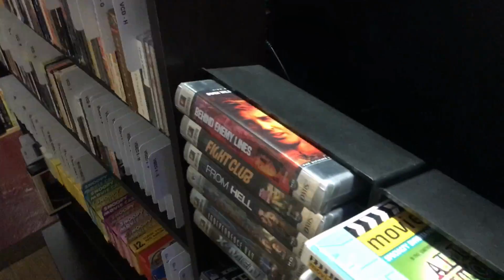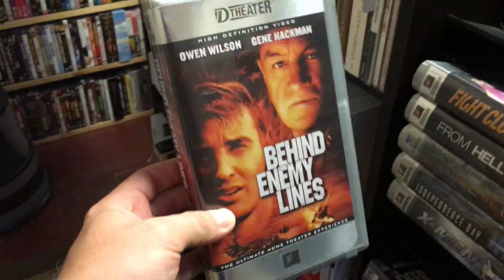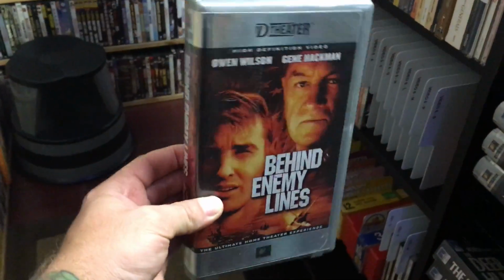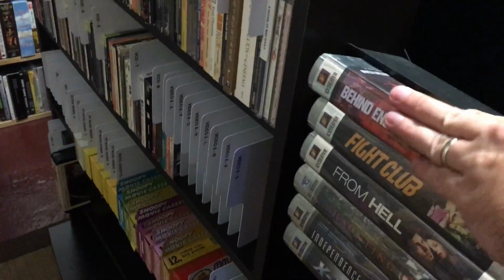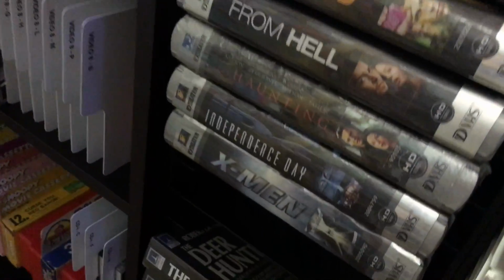And then over onto these VHS towers, we have my DVHS. These are actually 1080i VHS tapes. Yes, full HD VHS tapes. These are pretty awesome, really fun format. I don't have a ton of these, unfortunately. Hope to get a lot more in the future.